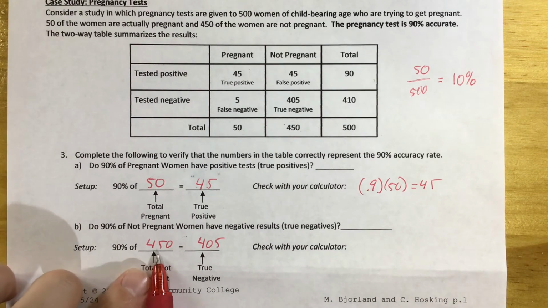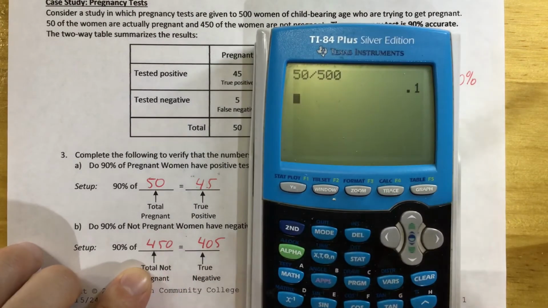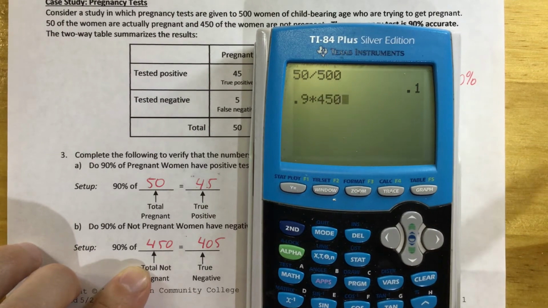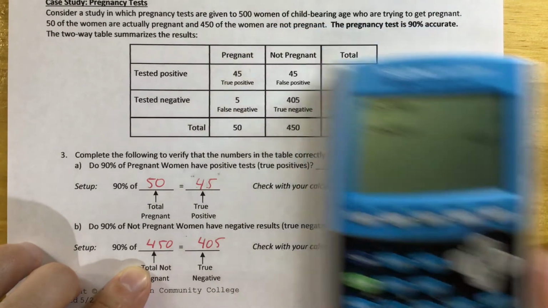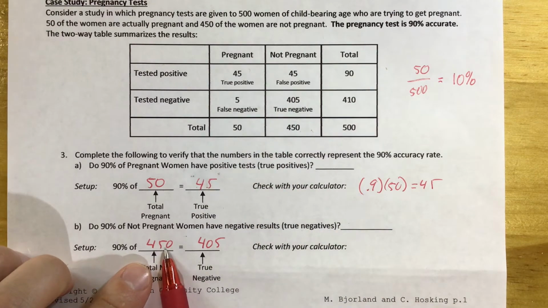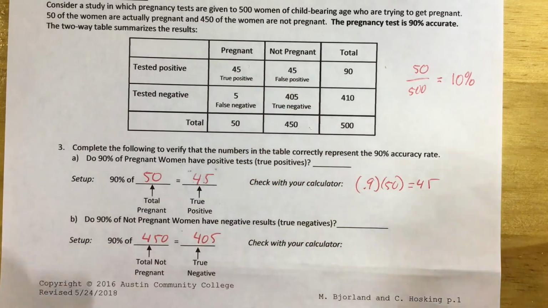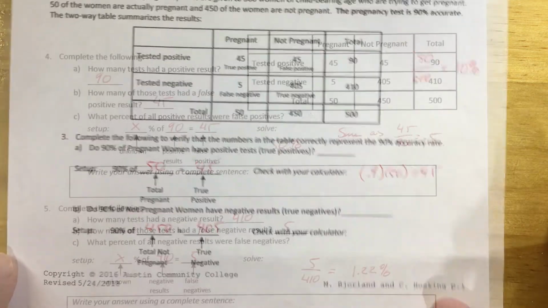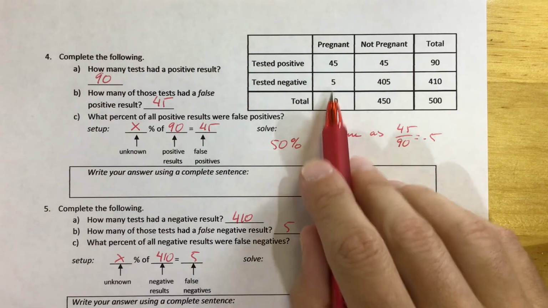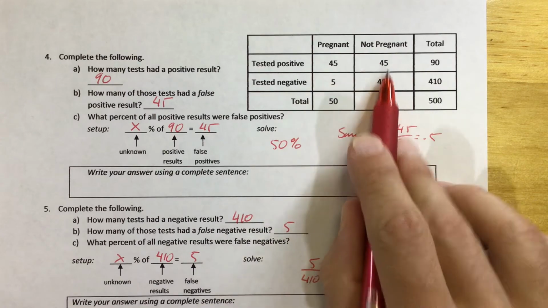You're going to take 90% of 450. That's just going to be 0.9 times 450, and you get 405. So that would be that number. And of course, 10% of 450, you just move the decimal and you get 45. So that becomes our breakdown there. Now that we have the table built and we've figured out that structure, you use your accuracy rate from these bottom values to break this stuff up here.